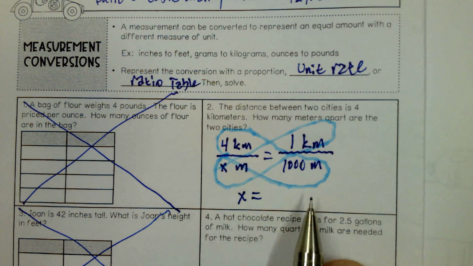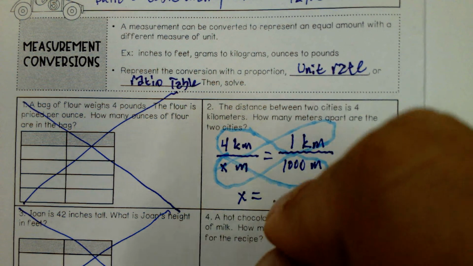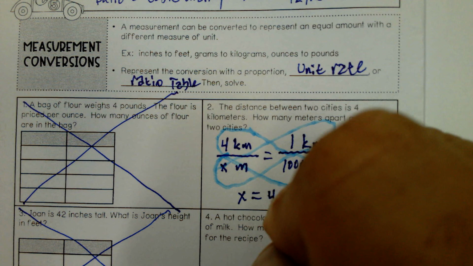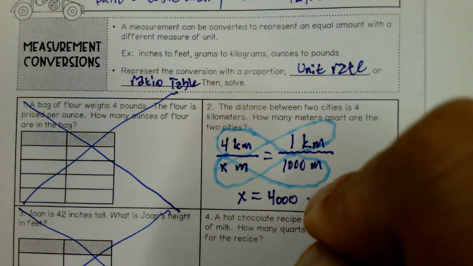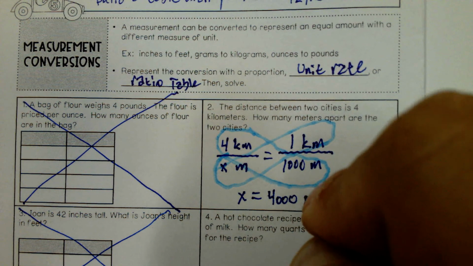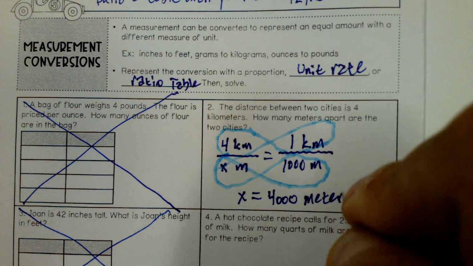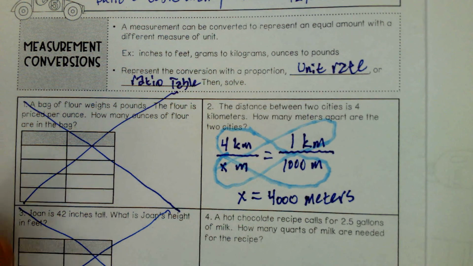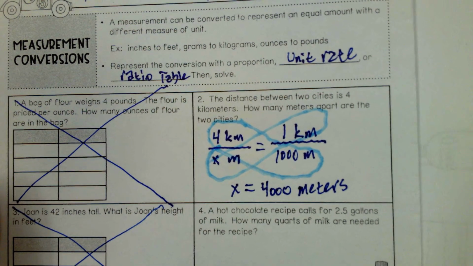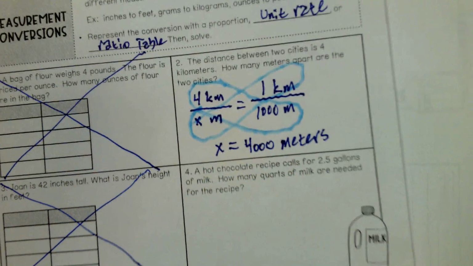Then we're going to multiply 4 with 1,000. And this would be 4,000. Okay, so that worked pretty well.